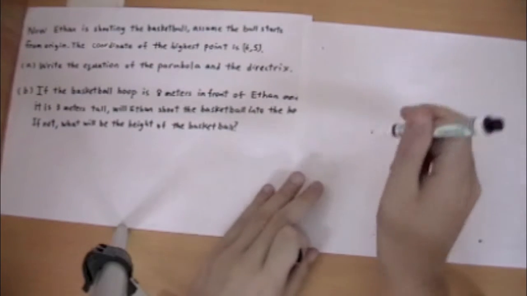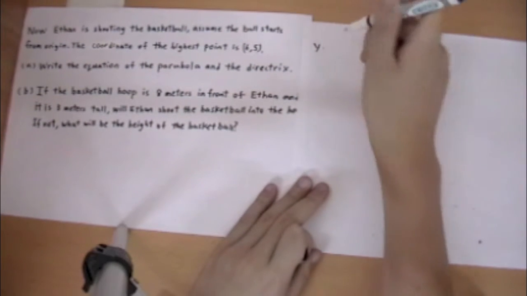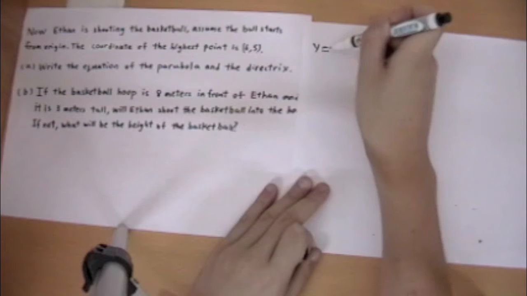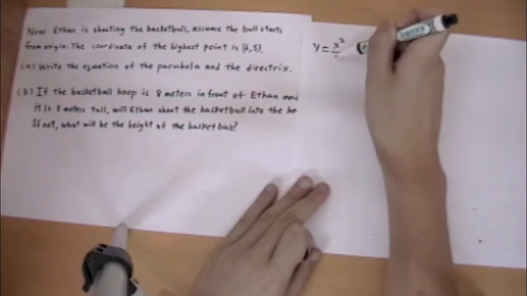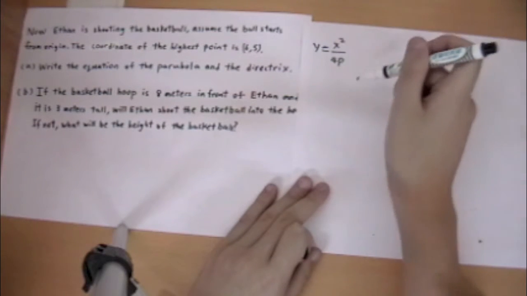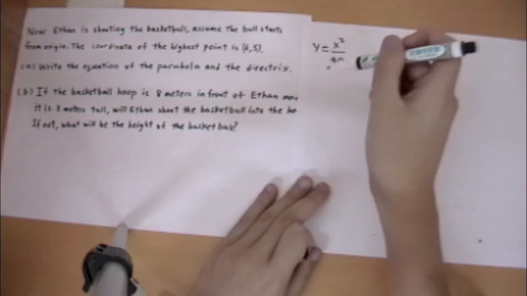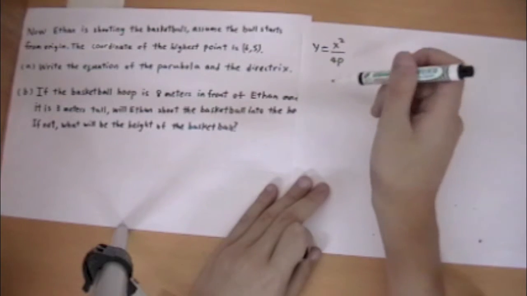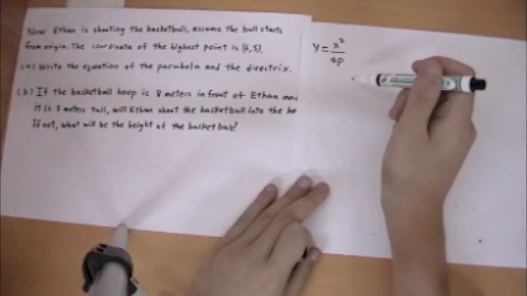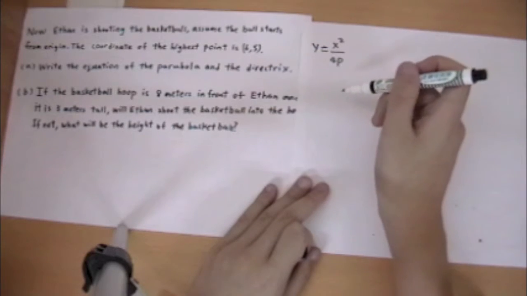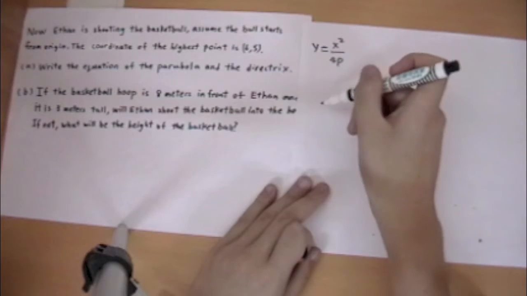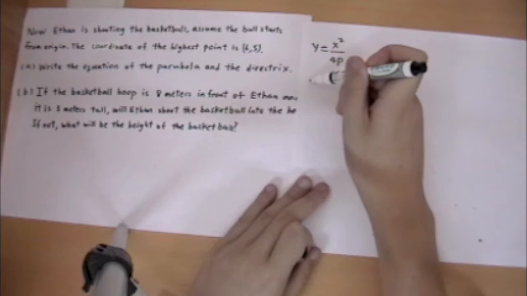First, we find the equation of the parabola, which is y equals x squared over 4p, and we know that the equation will be shifted in this kind of question, so we're just going to change it into the shifted equation.